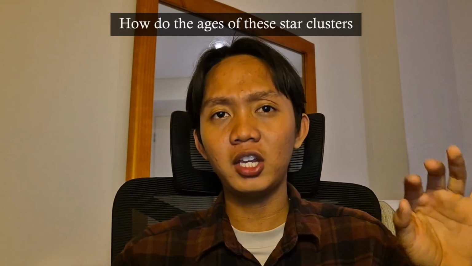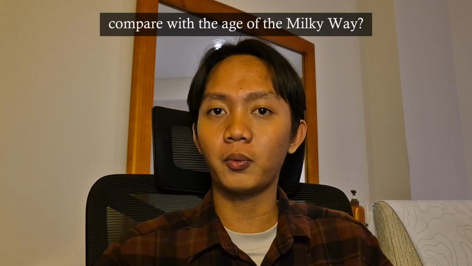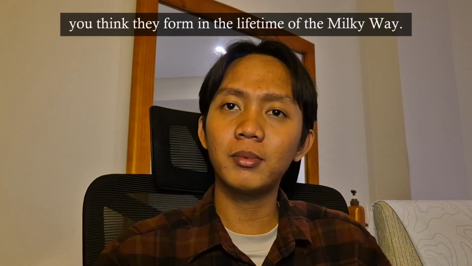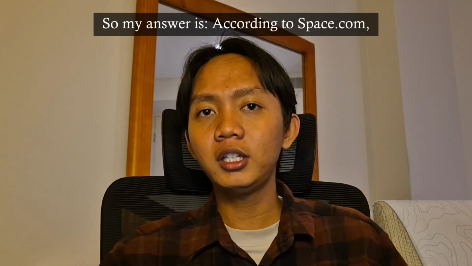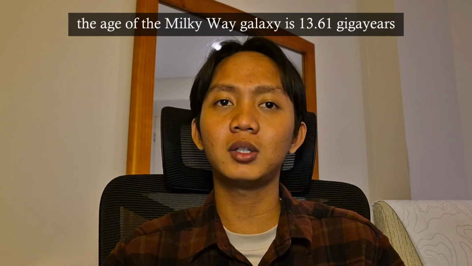How does the age of this star cluster compare with the age of the Milky Way? Alright, for the A section, comment on when you think they formed in the lifetime of the Milky Way. So my answer is, according to space.com, the age of the Milky Way galaxy is 13.61 gigayears.